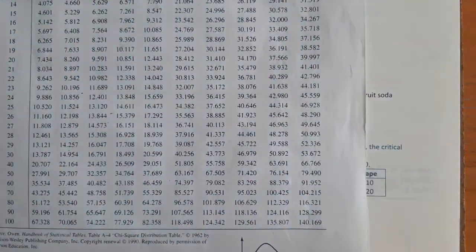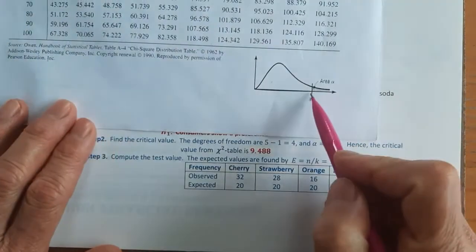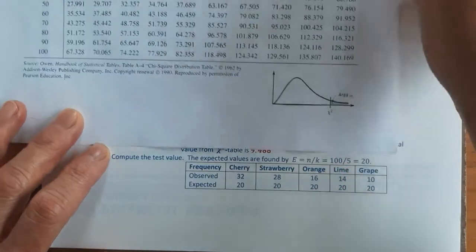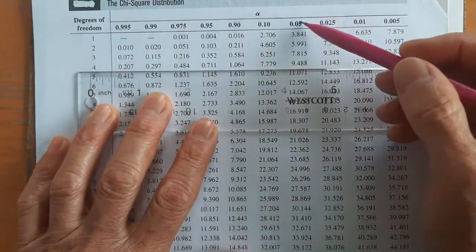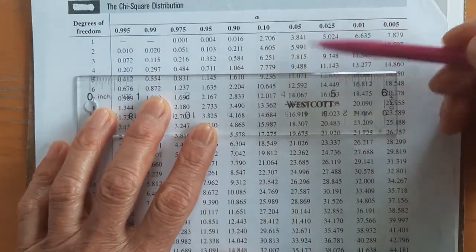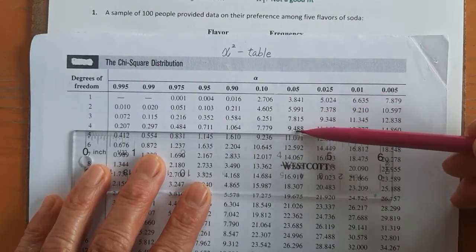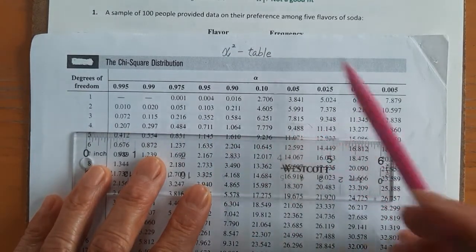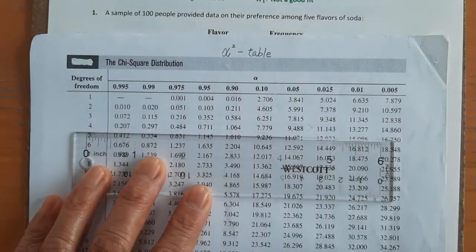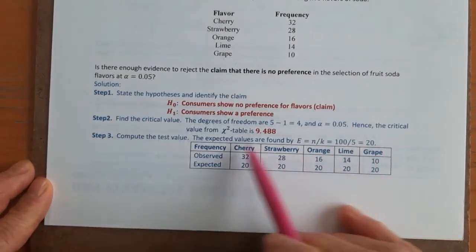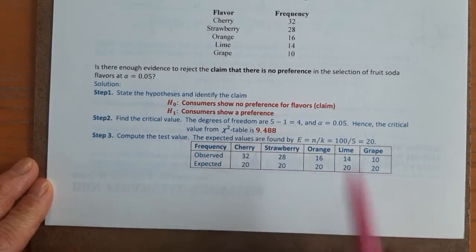Here, this area is alpha. Alpha is 0.05. Figure out this critical value. Degree of freedom is 4. Alpha is 0.05. Get critical value 9.488. From 0.05 go down to 5 minus 1, 4 degrees of freedom. This intersection is 9.488. Use this chi-square distribution table. Find 9.488 on the right side. The critical value from the chi-square table is 9.488.